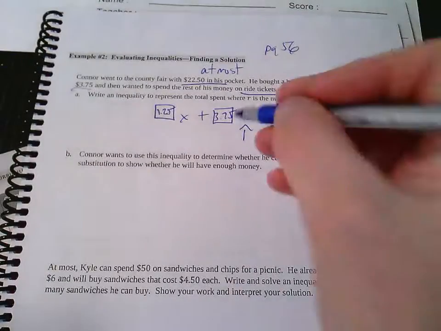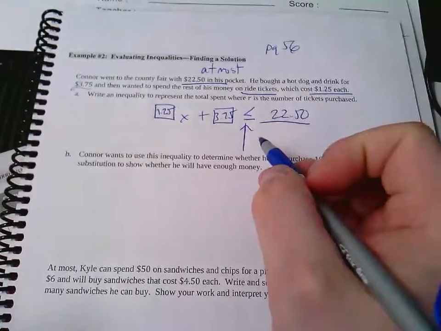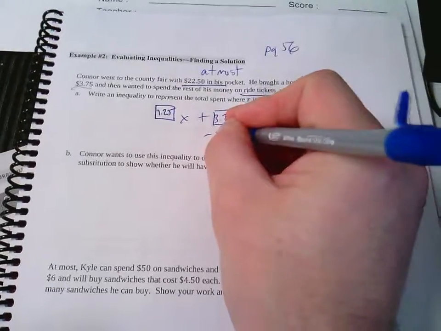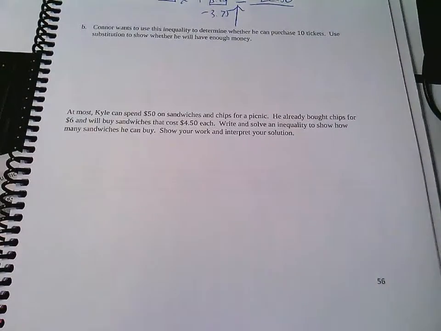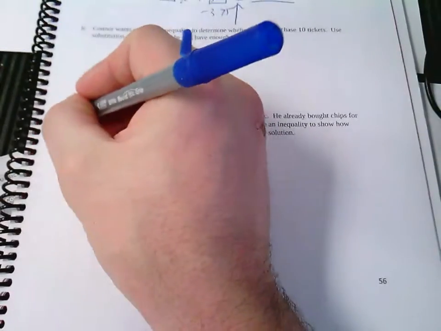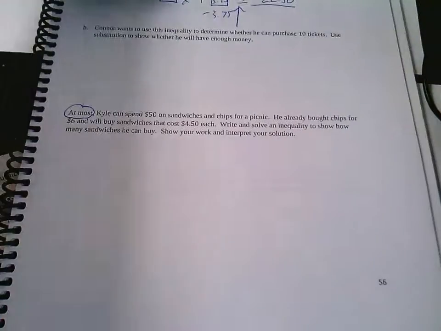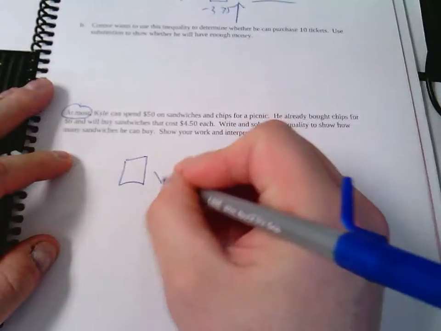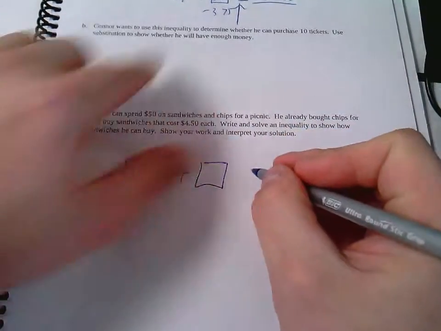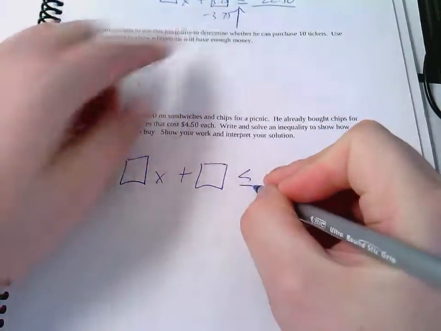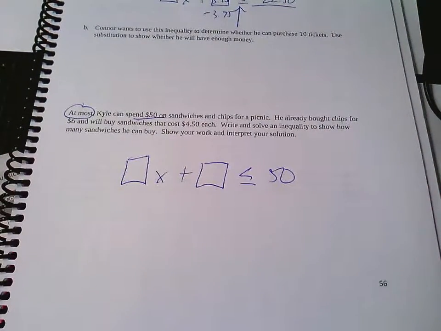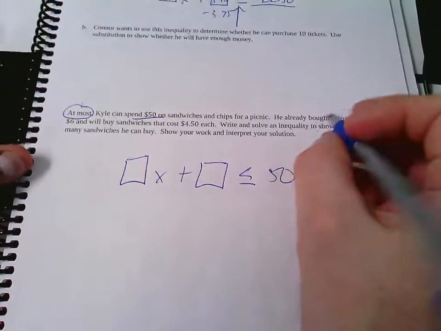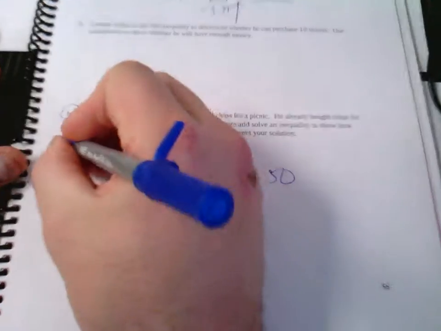22.50. Okay, so I'm going to go ahead and hold off on this because I think you guys are pretty good at solving it from here. You take your 3.75 off, divide by 1.25. I'll check your answer for that here in a minute. But we'll move on to the second one because this brings up something. Okay, there's that word, "at most." So reading that word immediately, okay, if I'm making my boxes, at most is less than or equal to, just like the one up above. He can spend $50 on his sandwiches. Okay, inequality to show how many sandwiches he can buy.